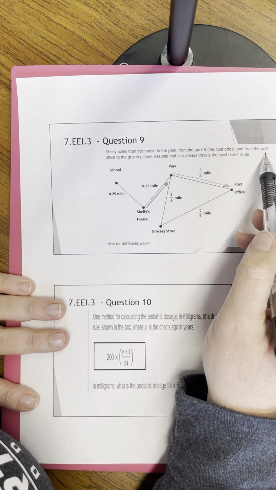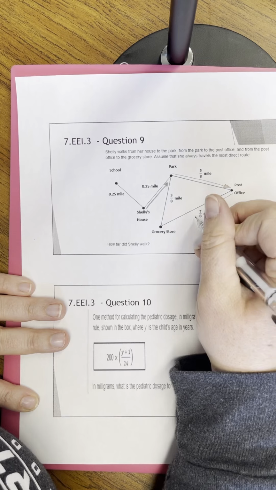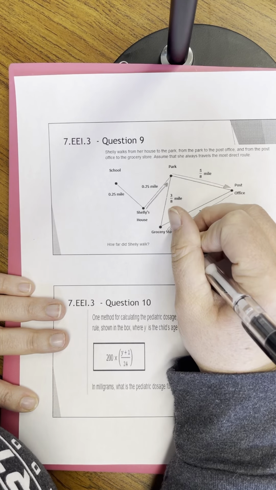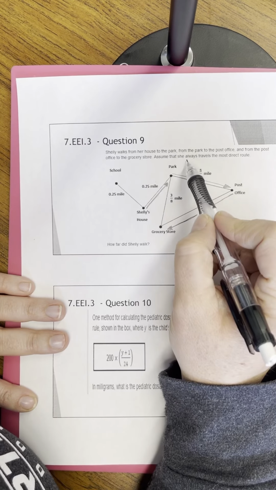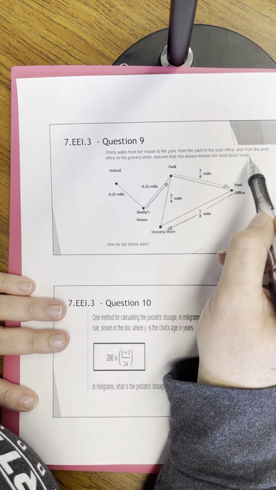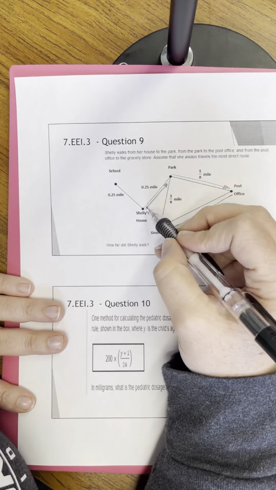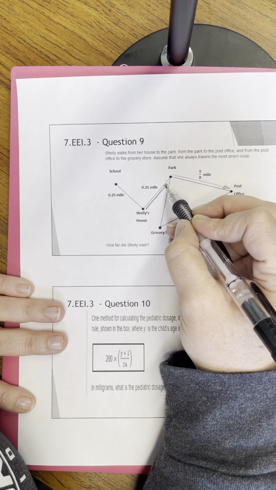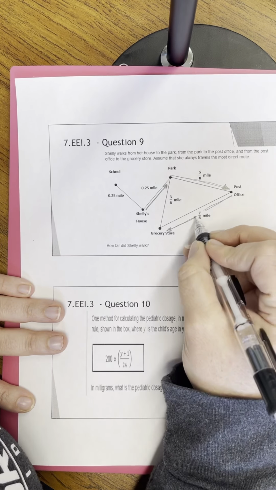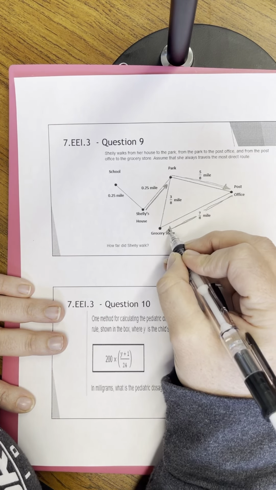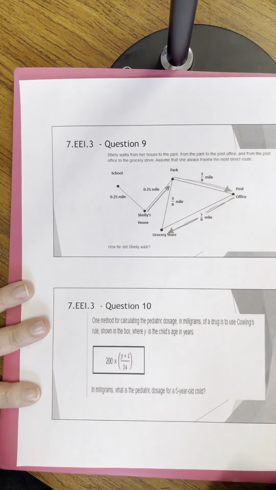And from the post office to the grocery store. Okay, so she goes from the post office down to the grocery store. Assume that she always travels the most direct route. How far did she walk? Well, so all we're doing is taking that route plus that route plus that route to see how far she went. So we're just doing a simple adding problem. Okay, so show your work of the distance that she walked.